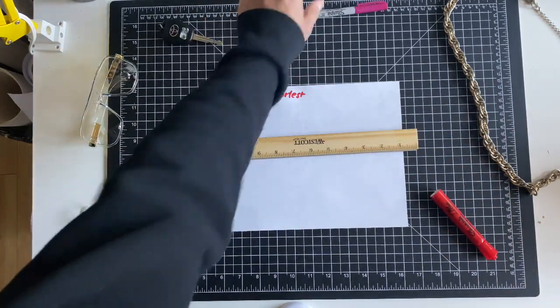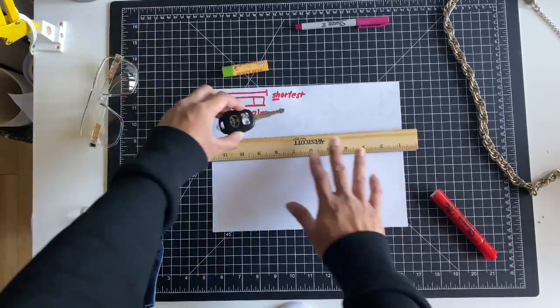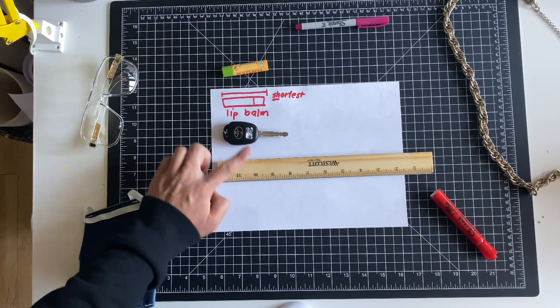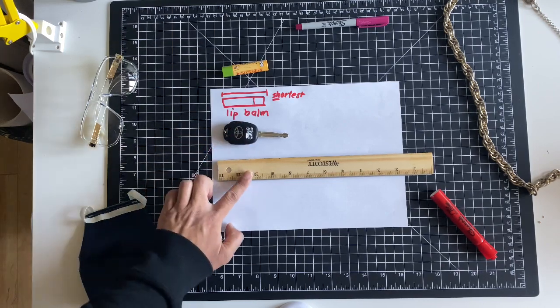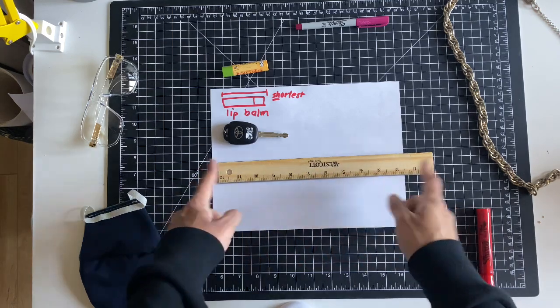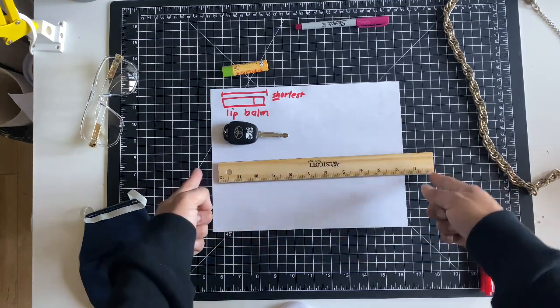So put the pen to the side for a little bit. How about my keys? Which object is longer, the key or the ruler? It's still the ruler because it has the most distance from side to side.